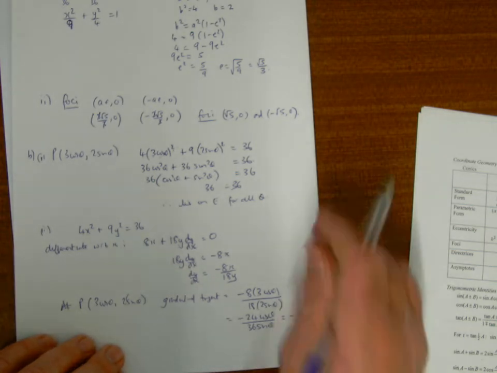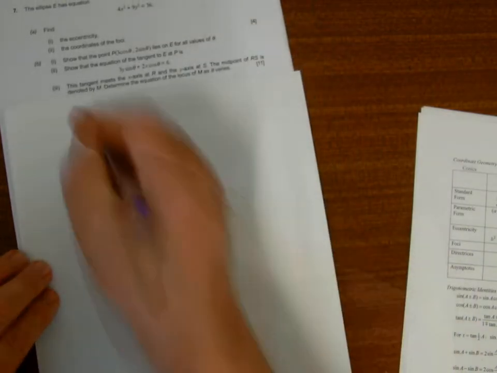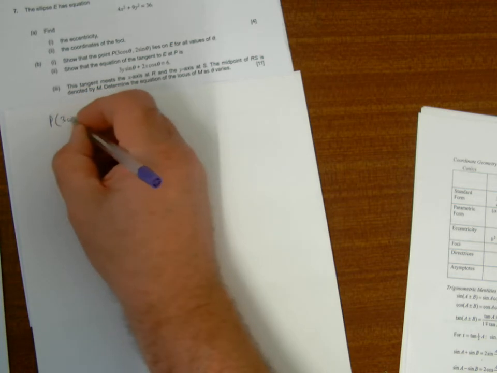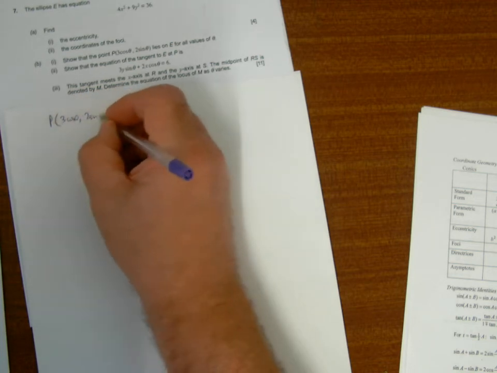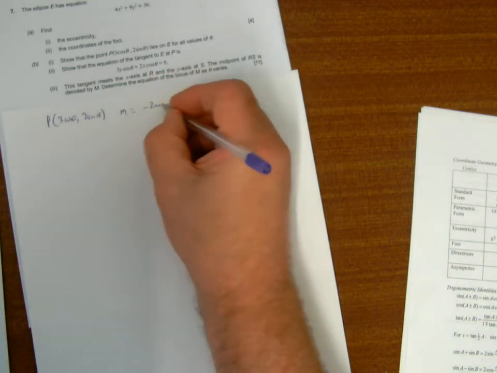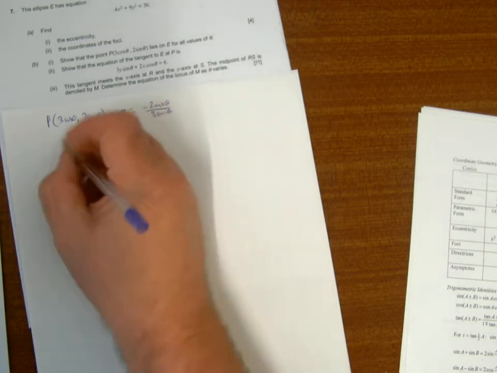So that's the gradient of the tangent. I want the equation of the tangent. So the coordinate P is 3 cos theta, 2 sin theta, and m is minus 2 cos theta over 3 sin theta.